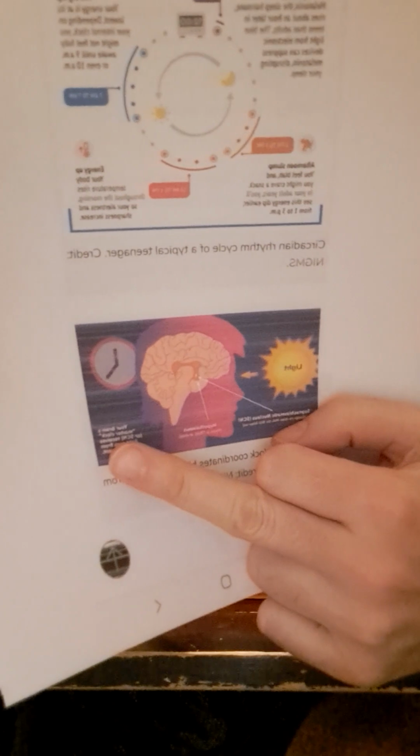And over here, in that part, it says your brain's master clock, or SCN, receives light cues from the environment. The master clock coordinates biological clocks from received light. That's the one, folks, okay?